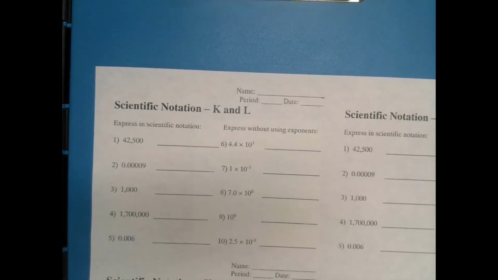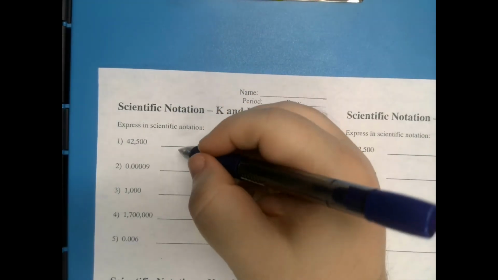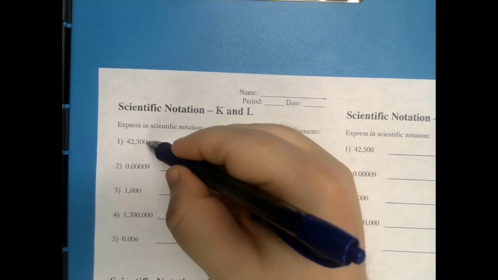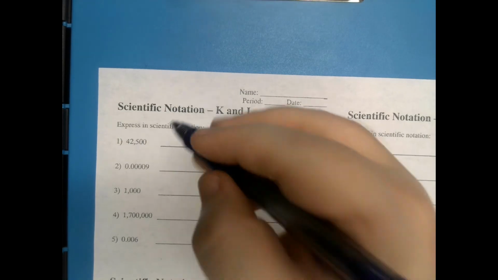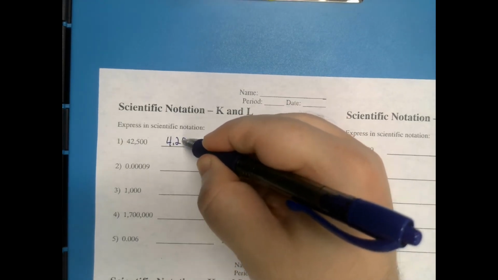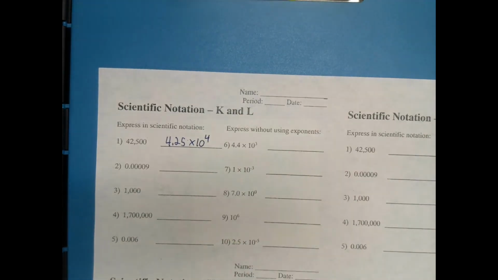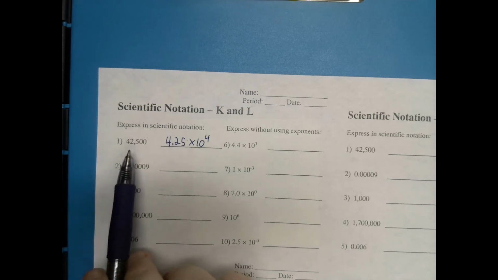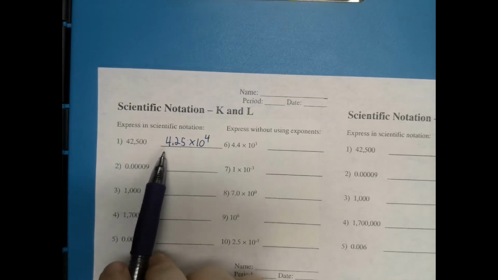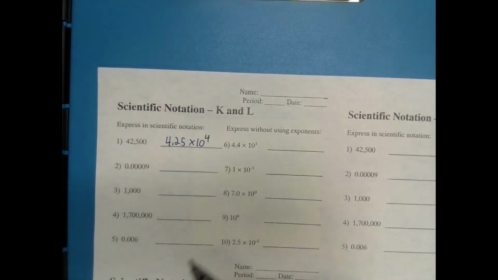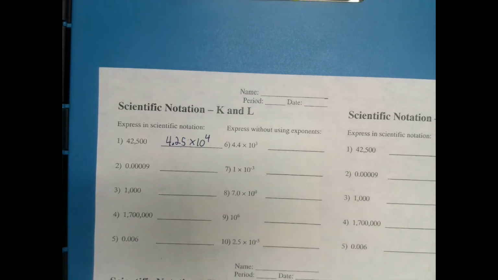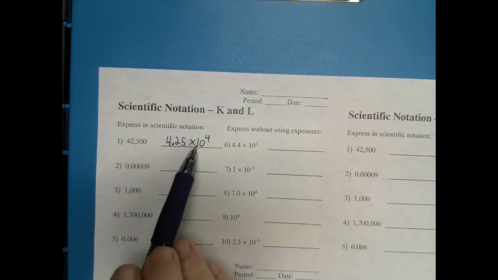So let's do this together. Number 1, let's express it in scientific notation. So we need to go from here to here. So that'll be 4 digits. It'd be 4.25 times 10 to the 4th. No, because this has 3 significant figures. You wouldn't include the zeros because this has 3 significant figures. So you need to match significant figures. This has 3, so our scientific notation will have 3.